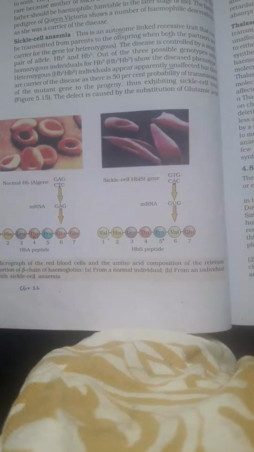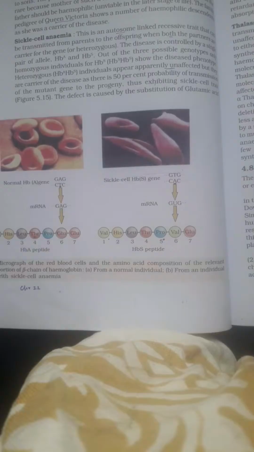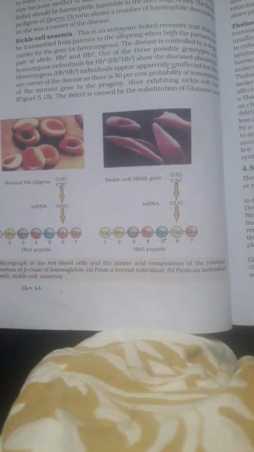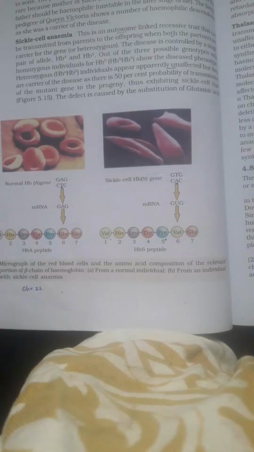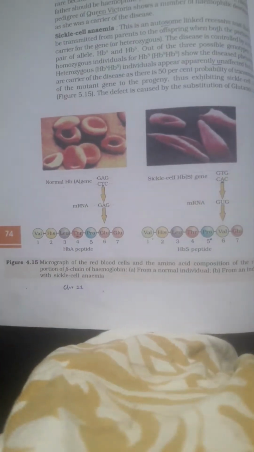This is a physical appearance, that is the external appearance. In a heterozygous individual, that is HBA HBS, individuals appear apparently unaffected, but they are carriers of the disease. I already read that line. Now the remaining portion left is this diagram, figure 4.15.